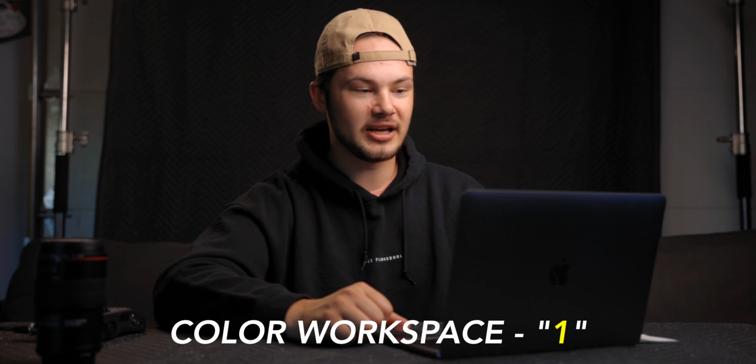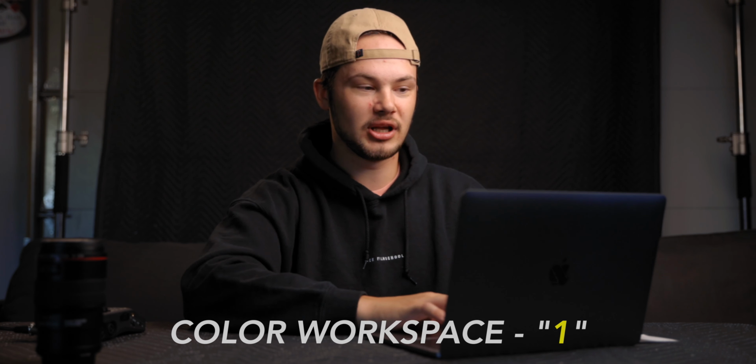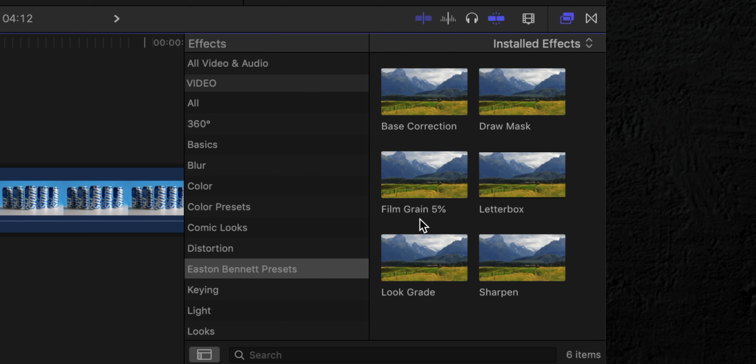So when I go to my color workspace, it brings up all of my scopes and all of my inspector tools that I need to color my image. Now what I have for a shortcut for that to make it super easy is just the 1 key. So when I hit 1 on my keyboard, it will pull up the 4 scopes here on the left, it will pull up my color corrections here on the right, and then any effects that I want to drop on the clips in the bottom right.